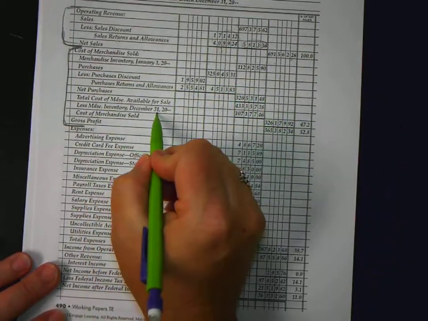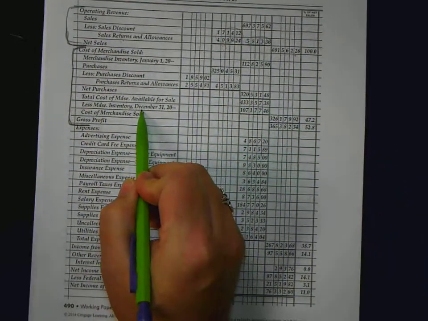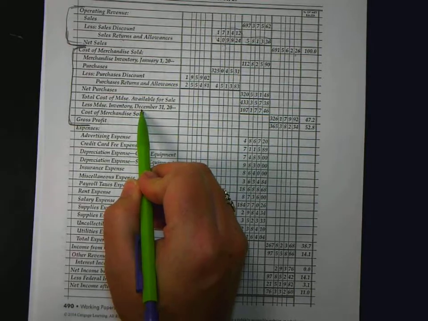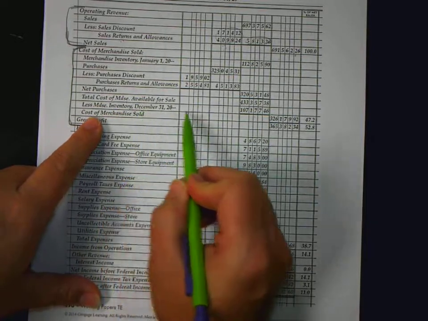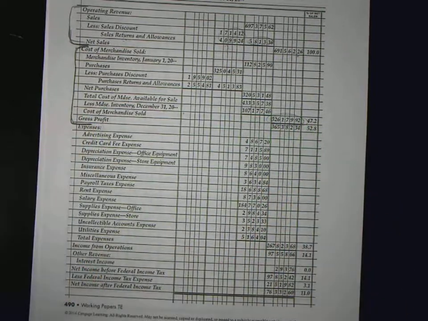Then we're going to have an ending inventory. We did our adjustment. We had a beginning inventory, we figured out what the difference was as our adjustment, and we have an ending inventory. So that's where this number is coming from. And then we can figure out what cost of merchandise sold is.